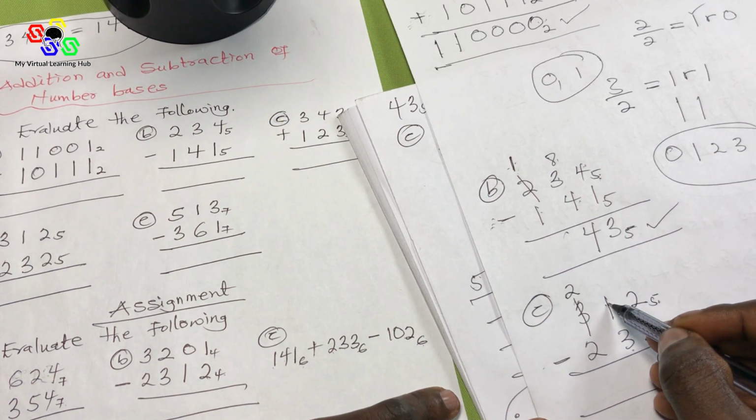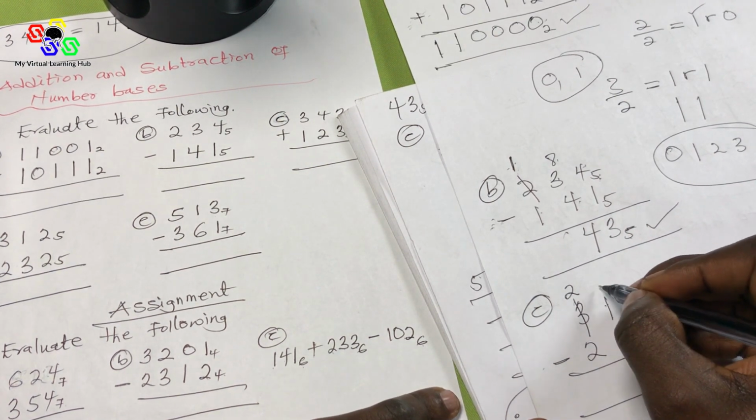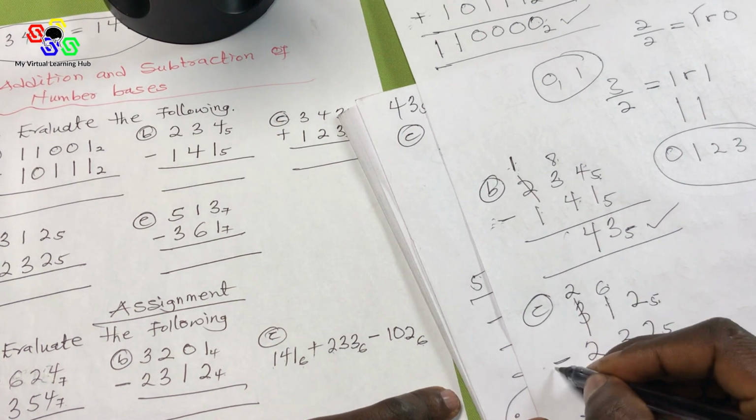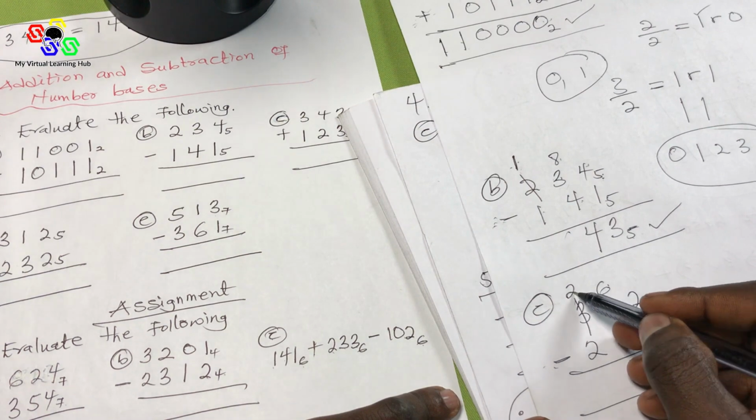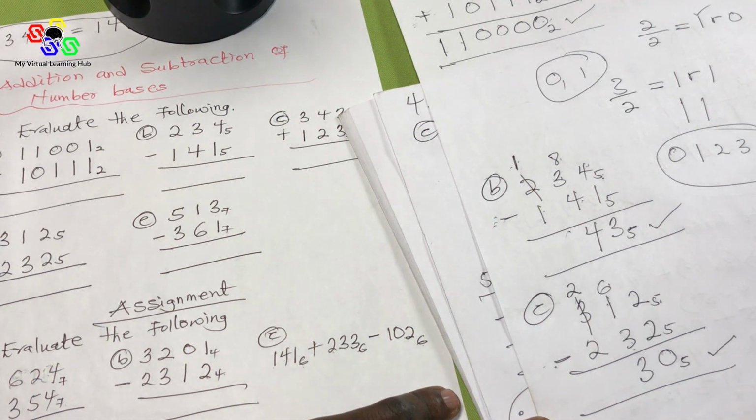So 5 is coming, but there is 1 here. So when we add 1 to the 5, we get 6. So 6 take away 3 is 3. So our final answer is this, because 2 minus 2 is 0. We can use 0 to begin.